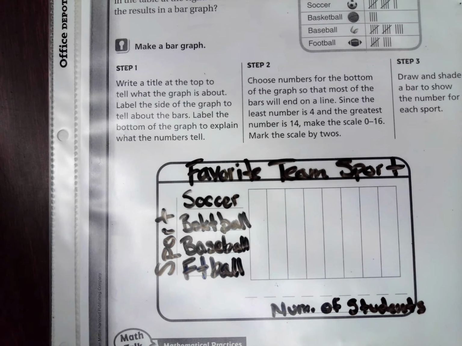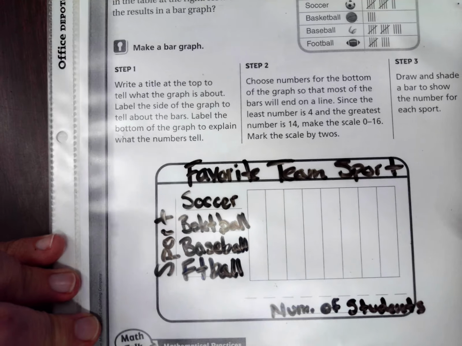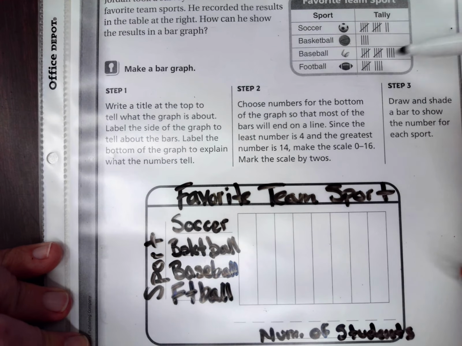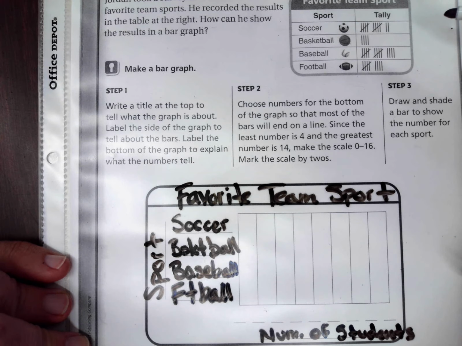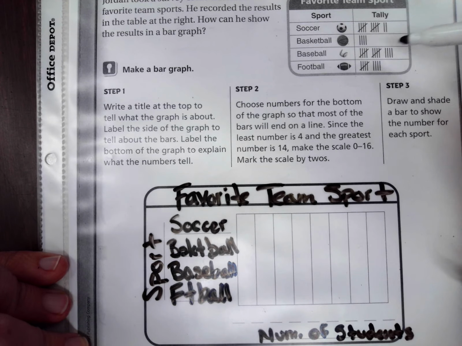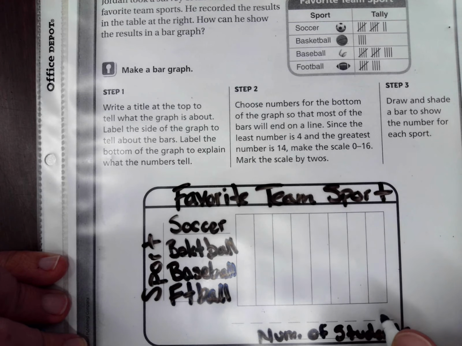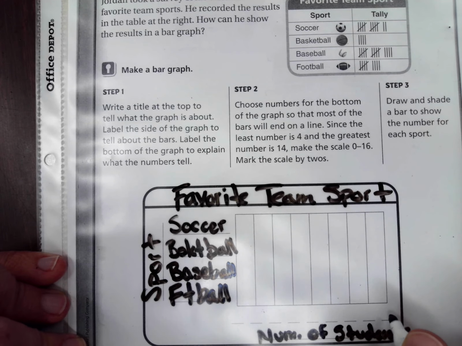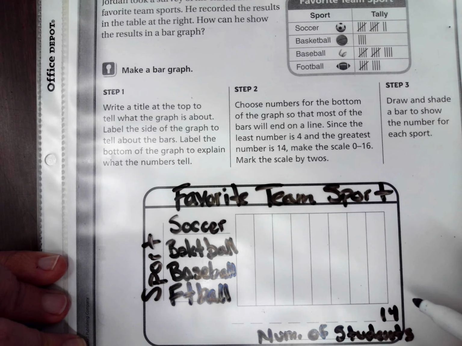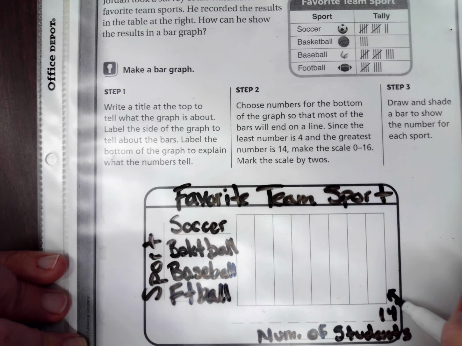And then for the numbers of students, I want to choose numbers for these lines that will be able to fit everything that I have in my frequency table. So I'm going to start with the biggest number, and that is 14 for baseball. That 14 is going to represent this line, not the space in between, but the line itself.